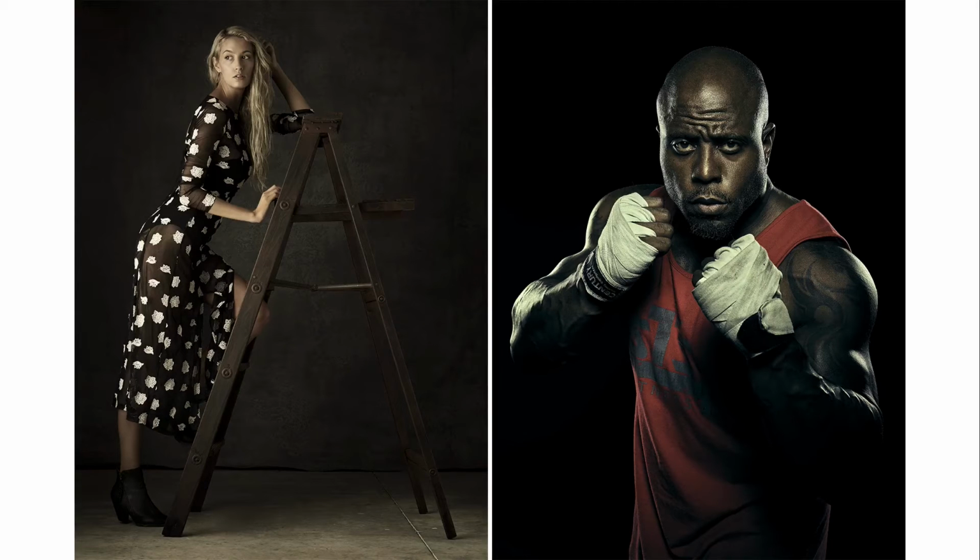All right. Now, conversely, if we look at the image of the boxer, I'm using a very small 22-inch Mola Demi beauty dish with a silver interior, because I wanted a smaller modifier. A smaller modifier placed further away is going to give you a harder quality of light than a bigger modifier placed closer, right?